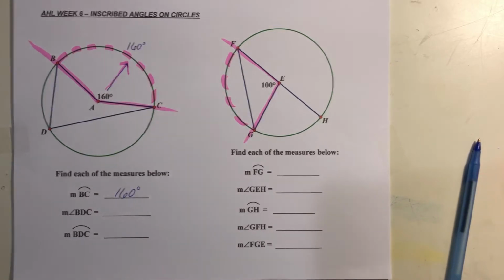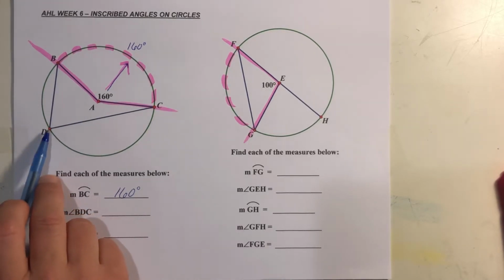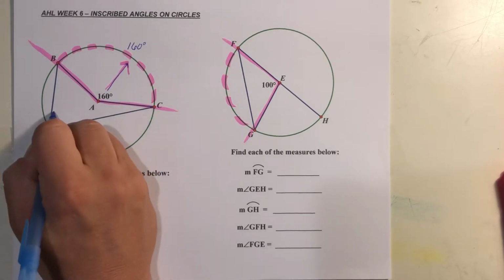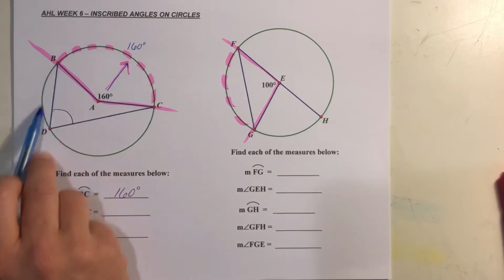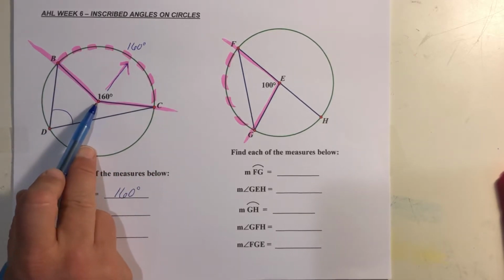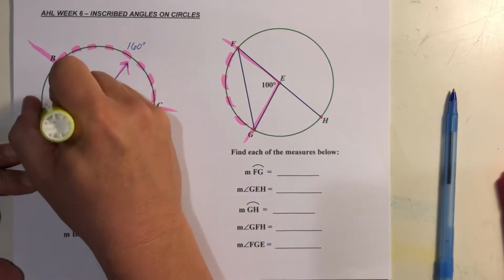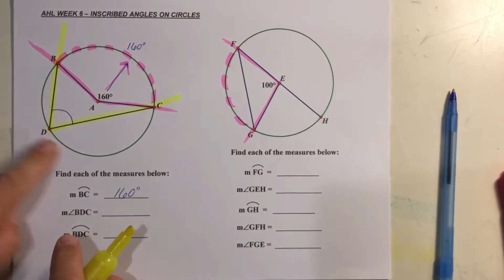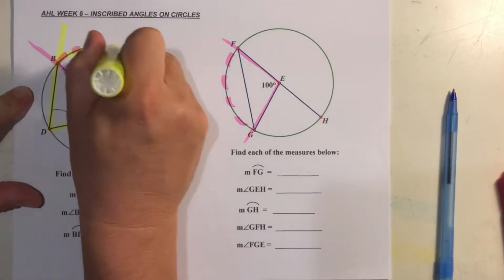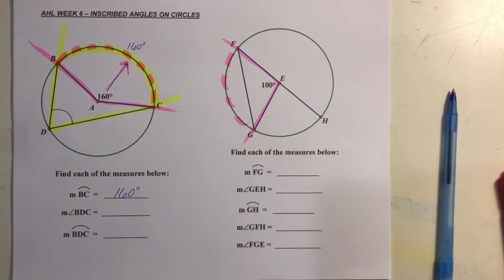But in this new section, we're going to be talking about inscribed angles. An inscribed angle has a vertex that is located on the circle. Notice that this angle here, angle BDC, has its vertex on the circle. It's not the central angle. But there's a really cool relationship here. I'm going to highlight in yellow the fact that if I extend angle BDC, look guys, it actually shares the same intercepted arc, or the arc it forms.